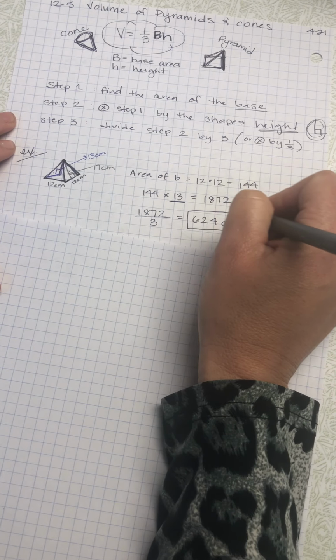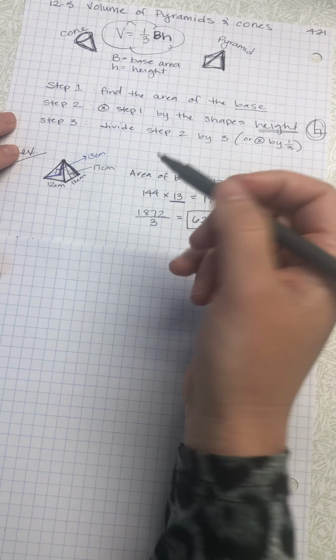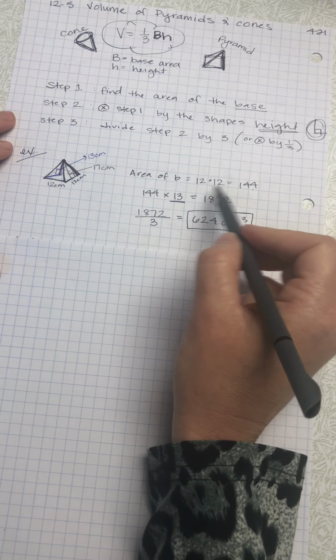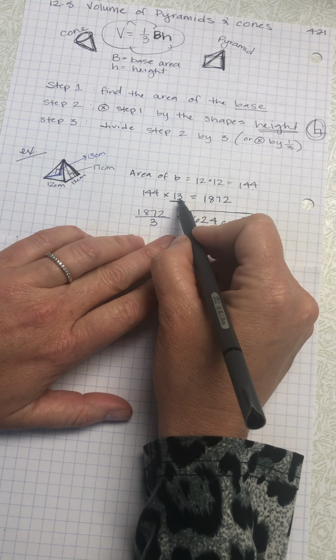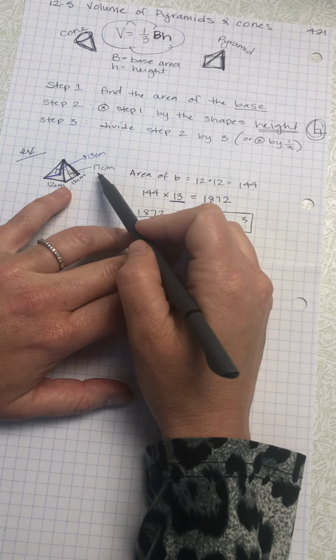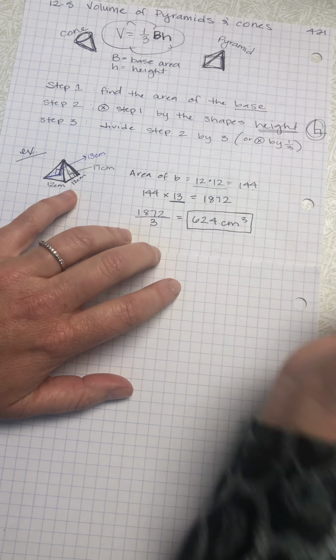I don't mind if you use a calculator. In fact, I encourage you because I want your numbers to be correct. However, just like I did, you should be showing me all the numbers that you use so that if this number's wrong, I can see whether or not you plugged in a 13 or a 17 in this case. Okay, so please make sure that you show all your work.